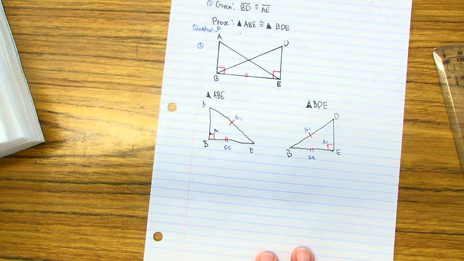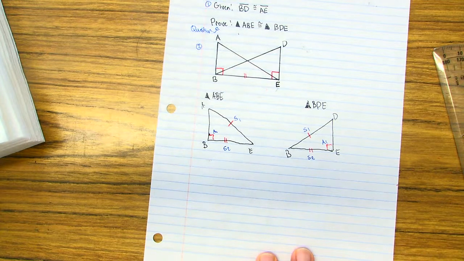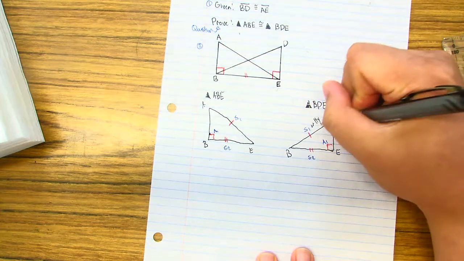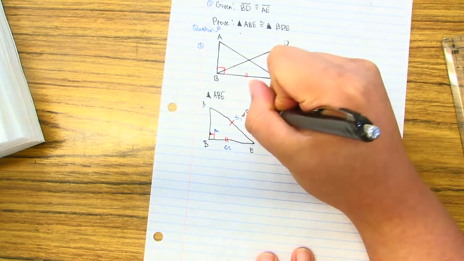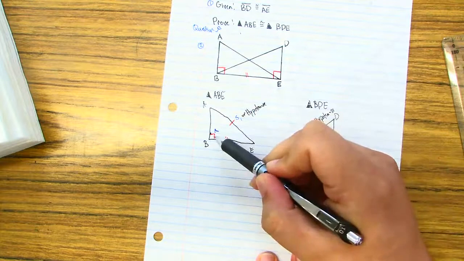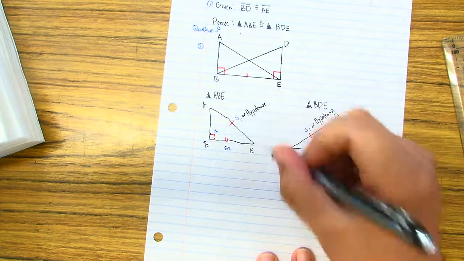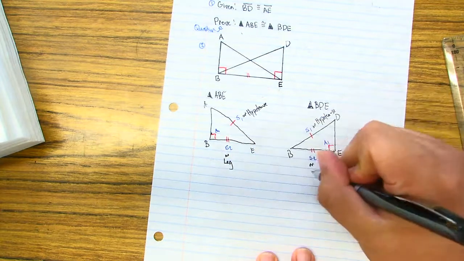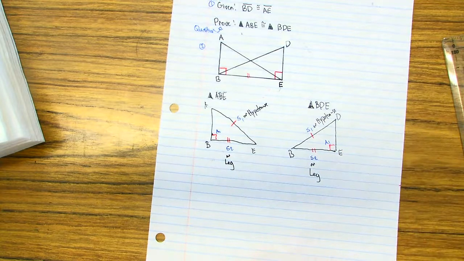But I forgot to mention, whenever you're dealing with a right angle, don't forget to always put the hypotenuse. Even though you're not going to be using it, at least acknowledge that there is a hypotenuse. Because why is it a hypotenuse? Because there's a right angle, and the side opposite the right angle is the hypotenuse. And you can also name this as your leg. Okay, so now we're trying to prove why both triangles are congruent.